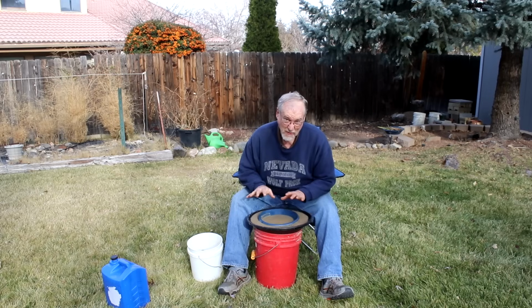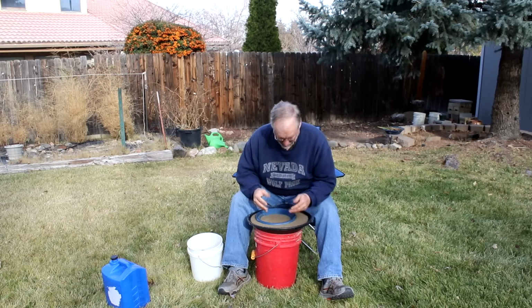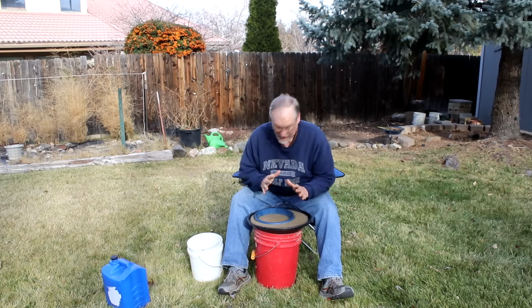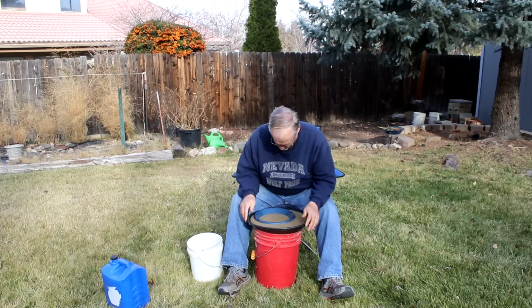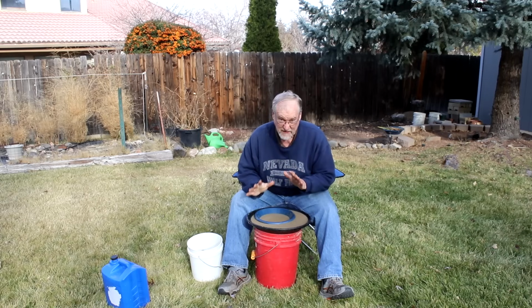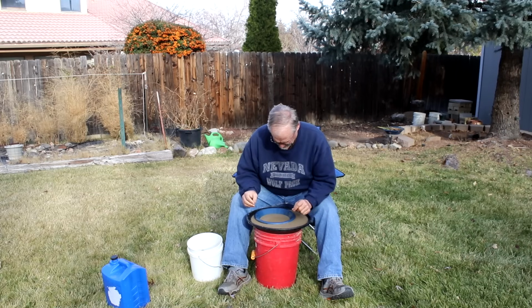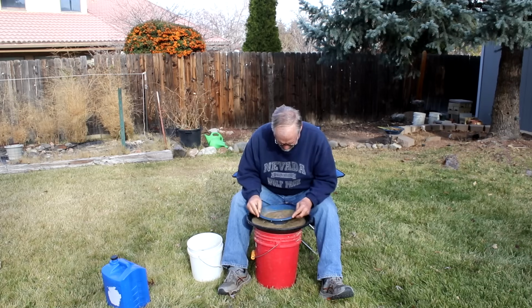Well, I'm not going to make you watch me go through this whole process because it'll be slow and it'll take time. And that's one of the things about panning really fine gold: you need to take your time and go slow. Don't lose it by panning too fast. Don't splash stuff all around. Just go slow. Wash the stuff off. Shake it down. Wash it off.